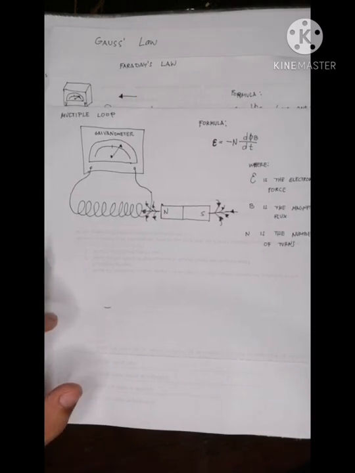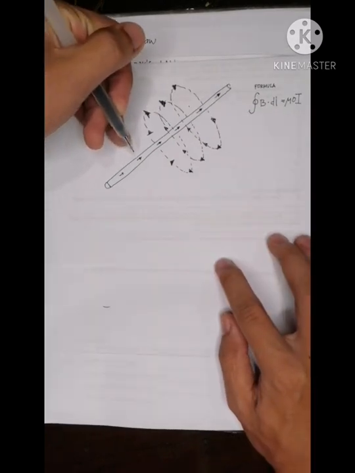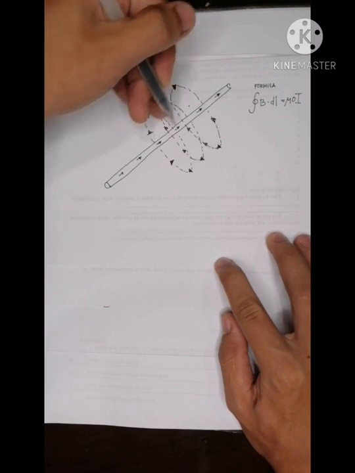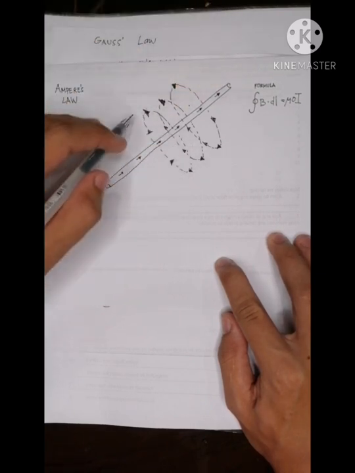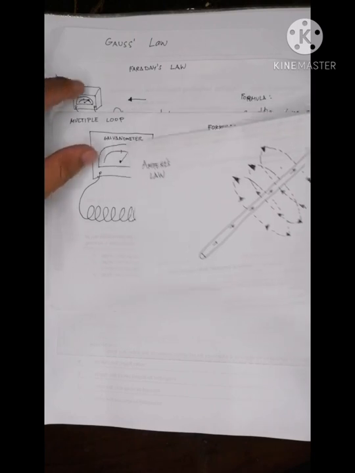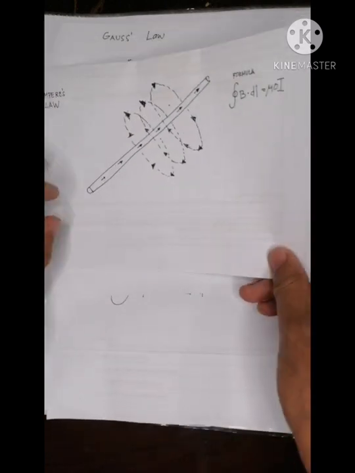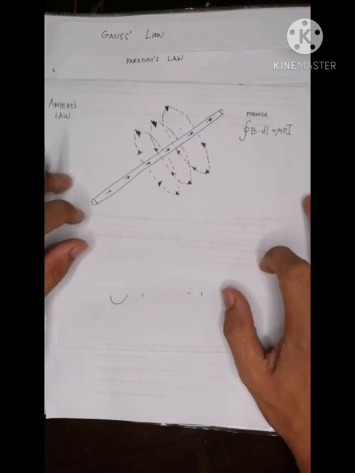In our Ampere's law, the current and the changing of electric field would create a magnetic field. So Faraday's law and Ampere's law are opposite. Faraday's law creates an electric field, while Ampere's law creates a magnetic field.